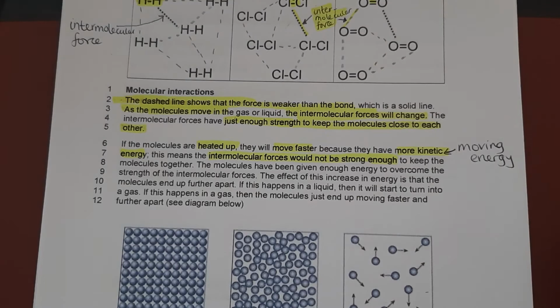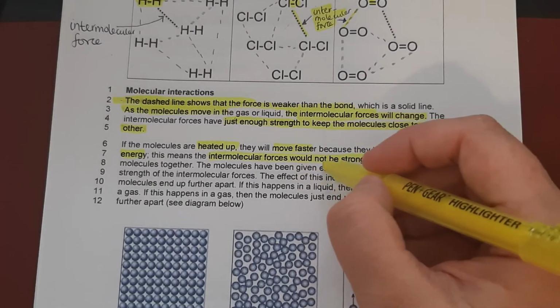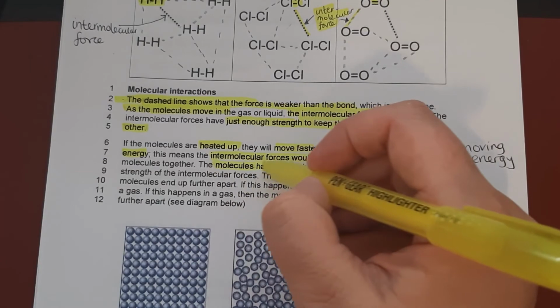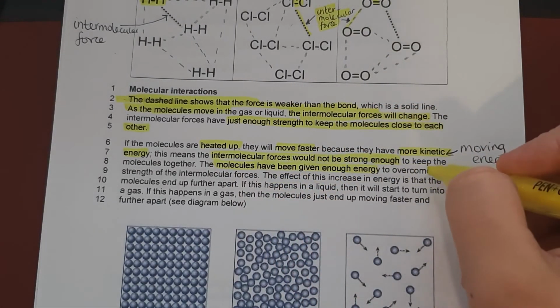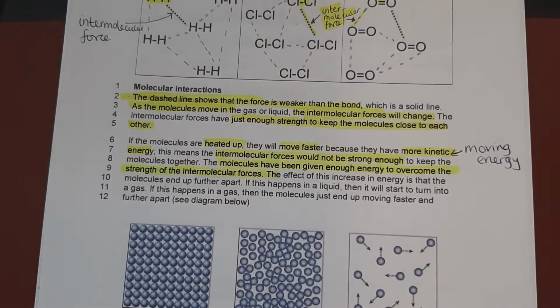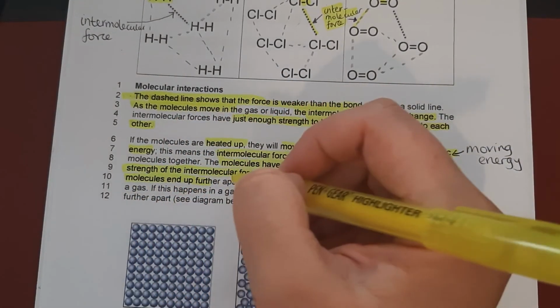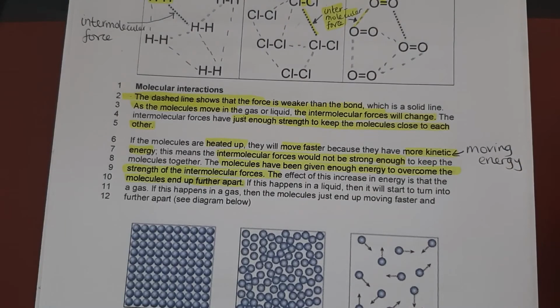That means these individual molecules are able to move apart because they have enough energy to overcome the strength of the intermolecular forces. And the effect of this increase in energy is that the molecules end up further apart. So you give molecules energy, they end up further apart.